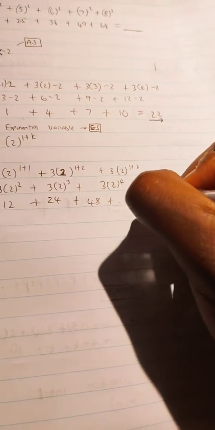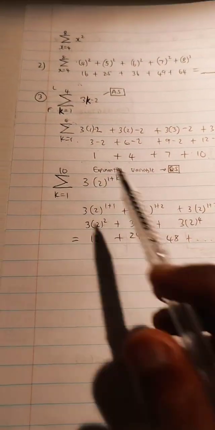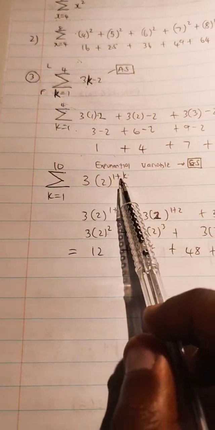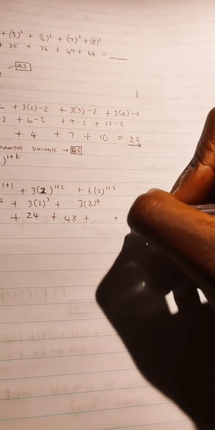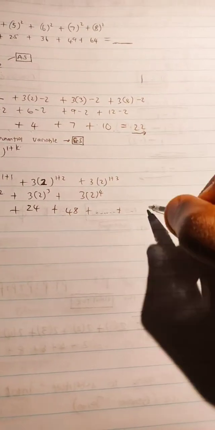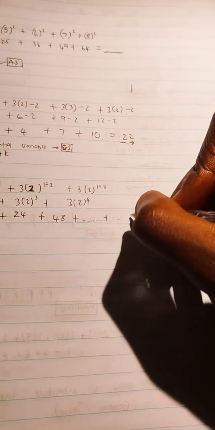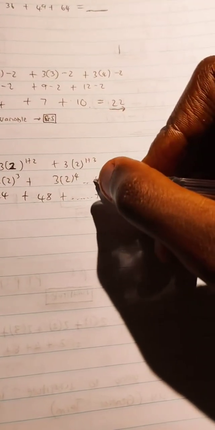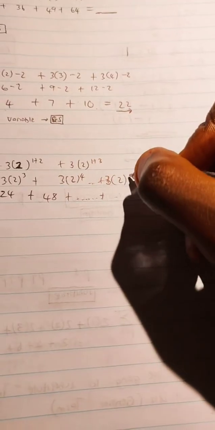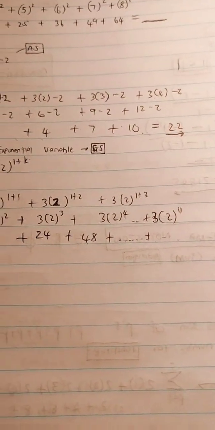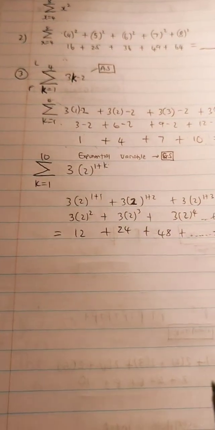Okay, now I know that there are other terms, right? And I can go ahead and punch in that very last term, substitute 10 there, so that at least I know what that very last term is. I know there's many other terms, but for that very last term, we substitute 10 there, that means 2 to the power 11. So we have plus 3 times 2 to the power 10 plus 1, which is 11. Yeah, very big number. 2 to the power 11 times 3, you can get what that number is.